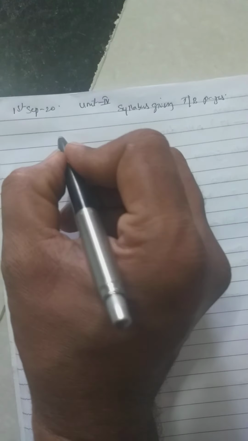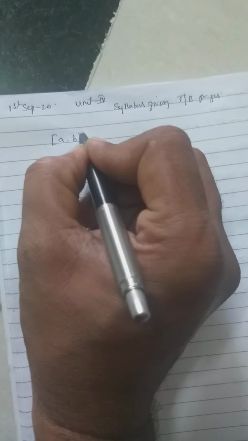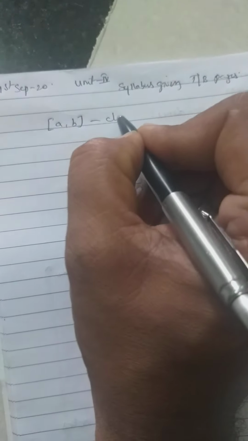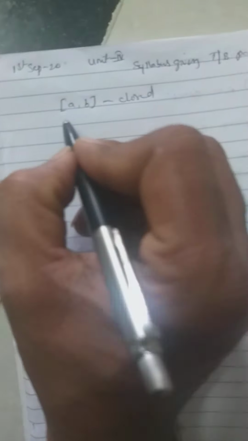Riemann integration basics. This is called a closed interval, right? Closed interval a comma b, with square brackets. Now if parentheses are there, it is called an open interval.